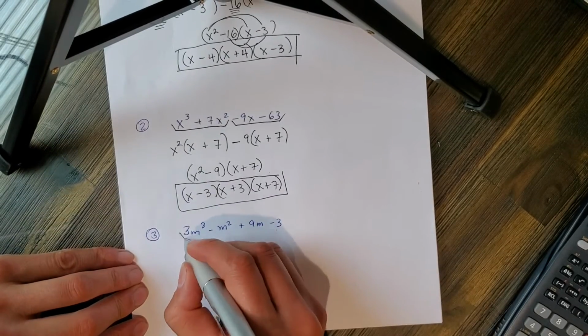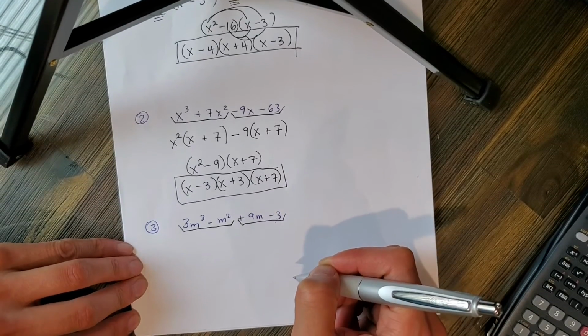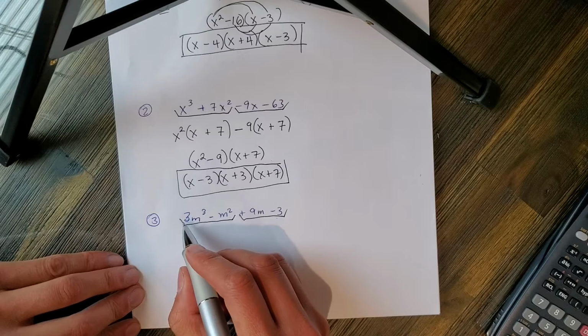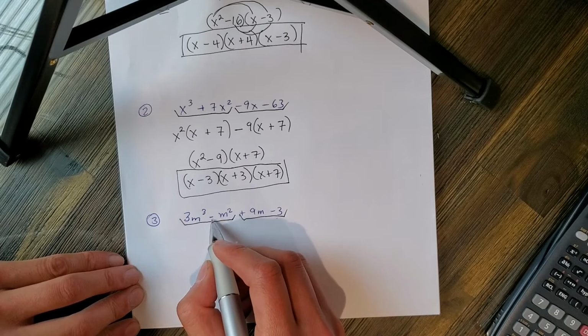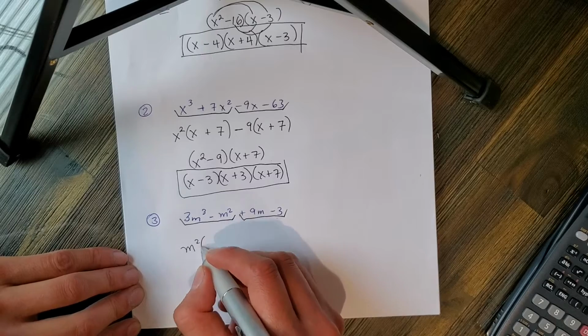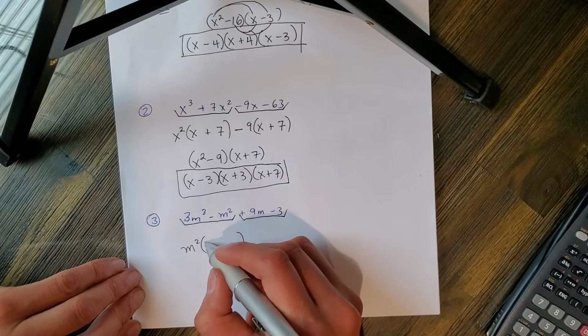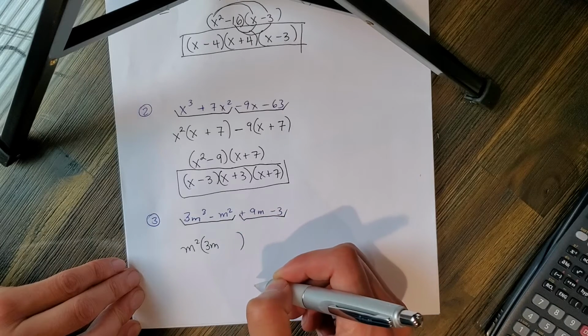So go ahead and just group them. So we have here, notice here, 3m to the third minus m squared. Again, the only thing they have in common is m squared. So let's put a parentheses here. And let's see what we are left with here. We're left with a 3m on the first one.